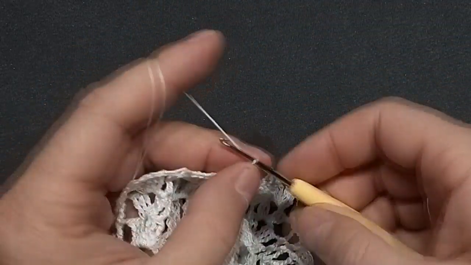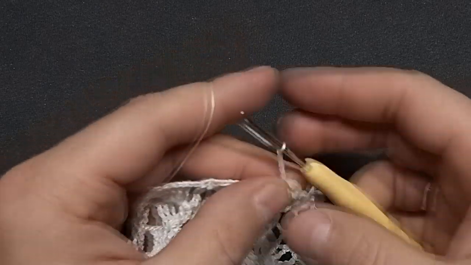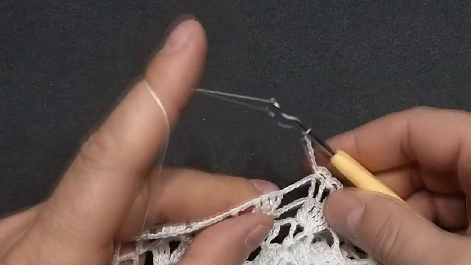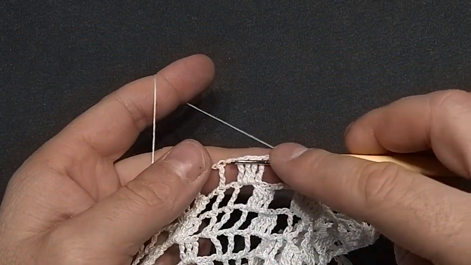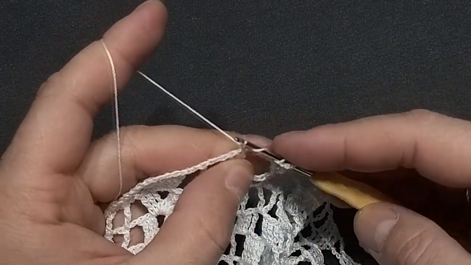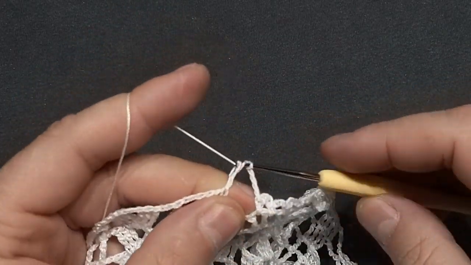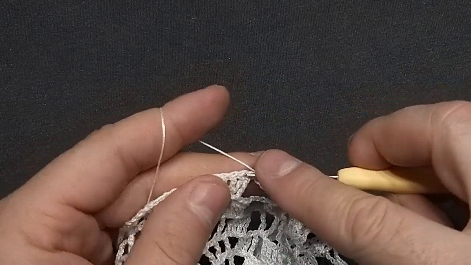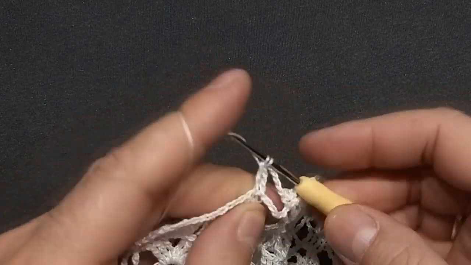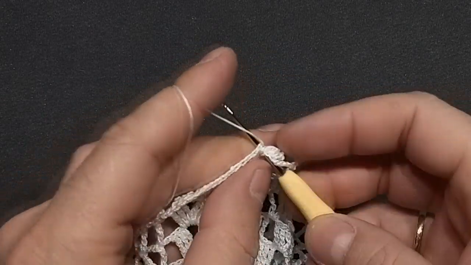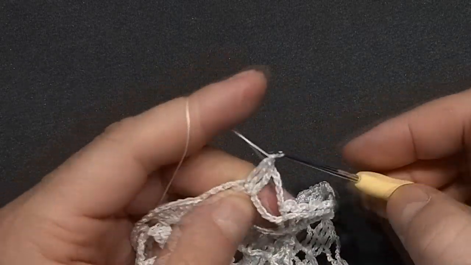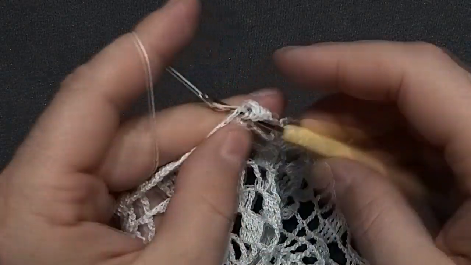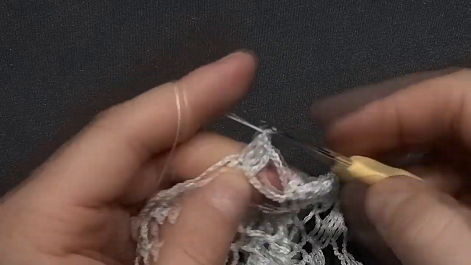Chain 5, 2, 3, 4, 5. And we'll work 1 treble crochet in each of the next 4 treble crochets. It's 1, into the next is 2, into the next 3, and into the next treble crochet it's 4.